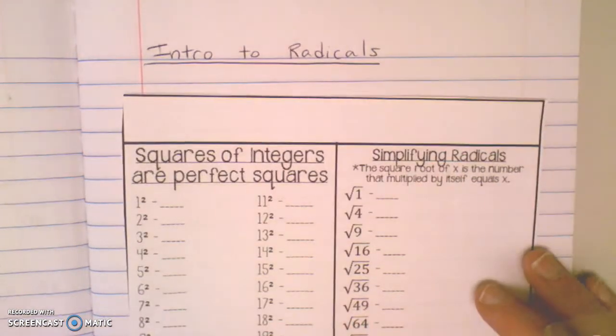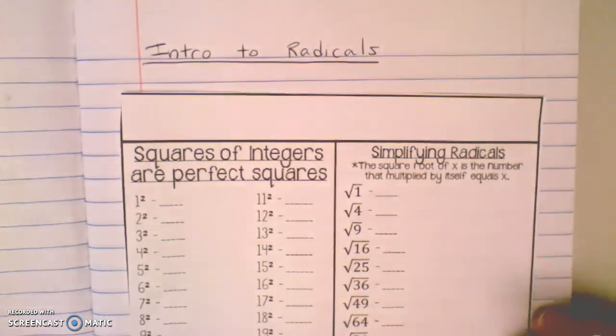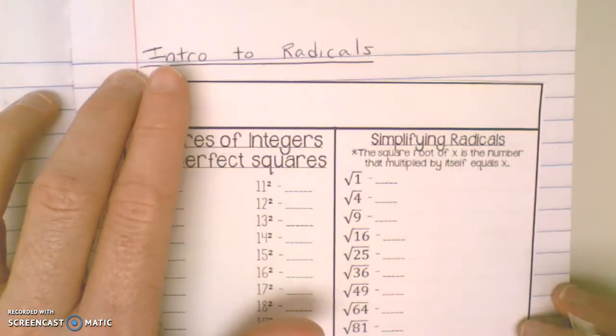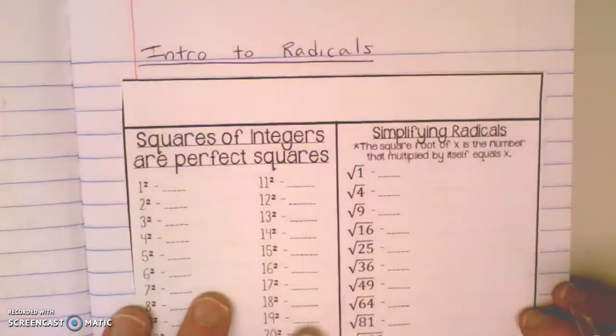So you've seen radicals in other classes before, and actually in this class as well. You've seen them a lot when we've dealt with square roots. So square roots are actually radicals. We just use radicals as the official name for them. So we're going to type in this little sheet here to put into your notes to help with understanding what radicals are.